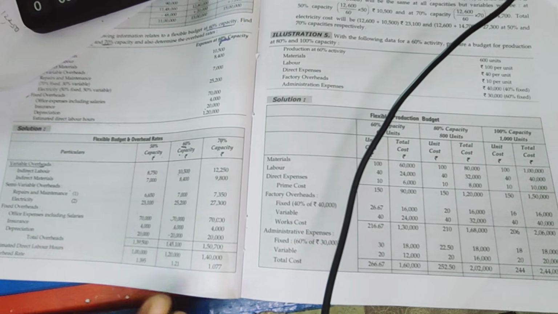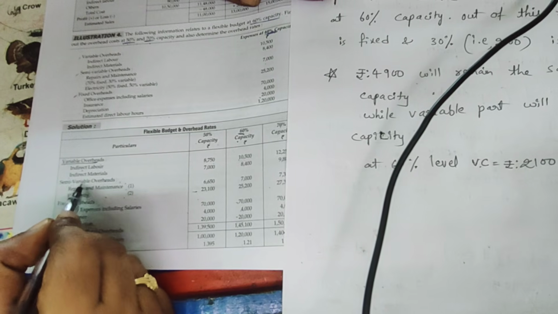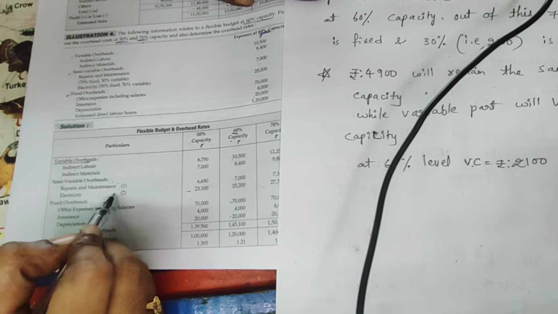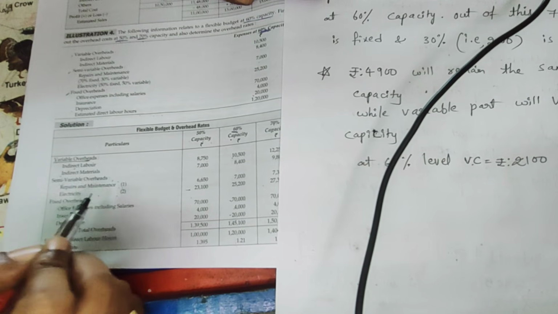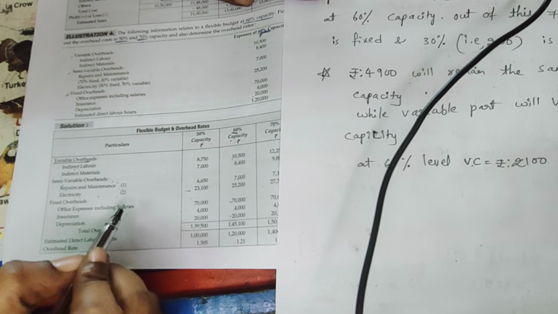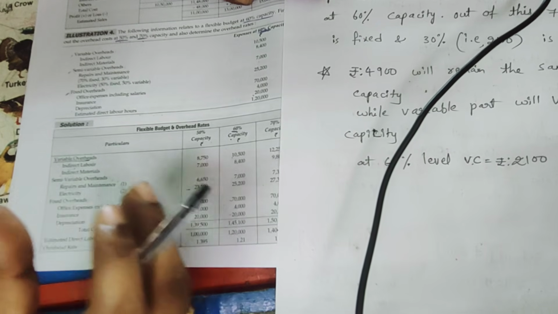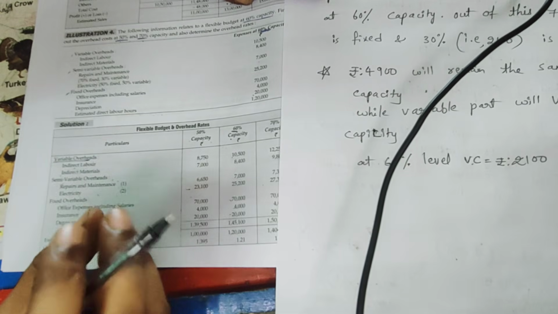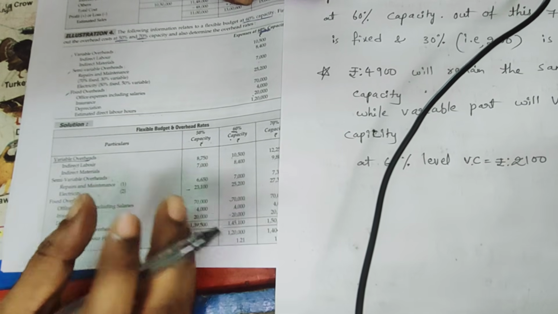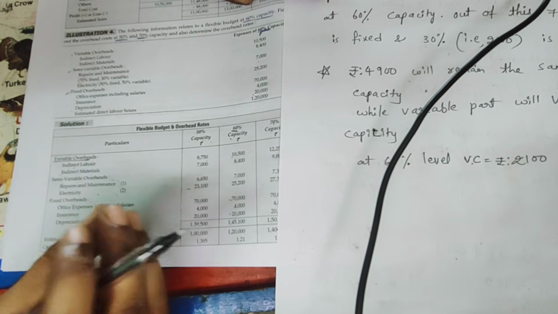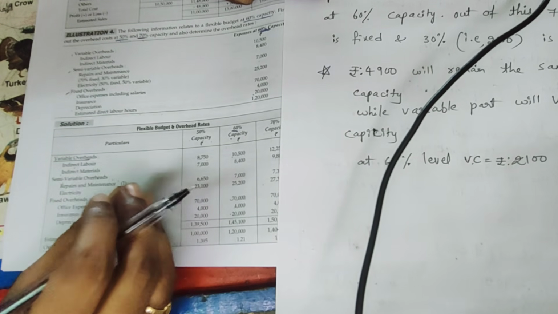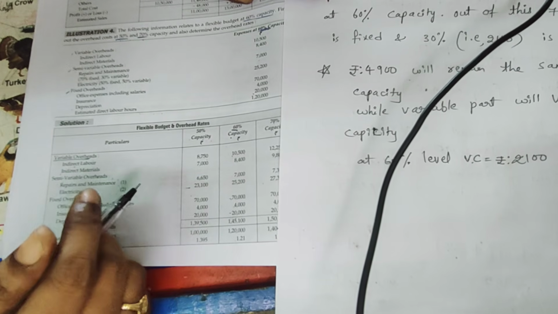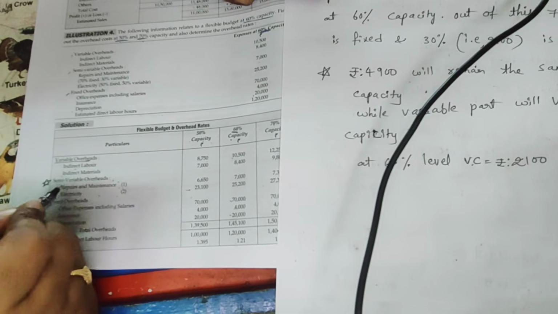That is the rule of fixed expenses. Coming to semi-variable overheads, repairs and maintenance and electricity are given. What is semi-variable overhead actually? It's a combination of variable and fixed. Some amount is fixed, some amount is variable. Fixed means the amount will not change according to capacity. Variable means it will change according to capacity. So both the values are included in semi-variable overheads. So how to do this? Here we need to maintain working notes. Very important. Working notes are very important for semi-variable overheads.